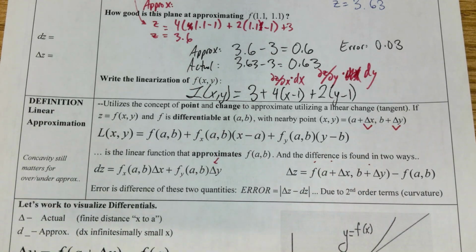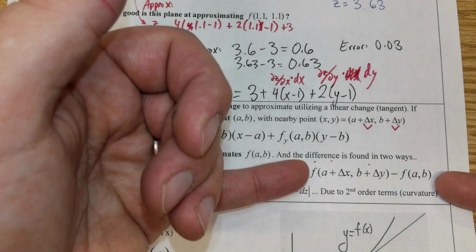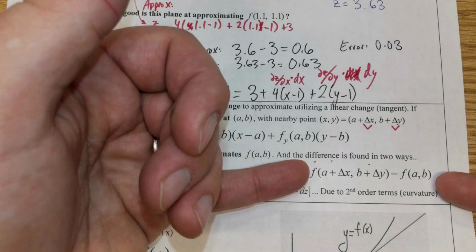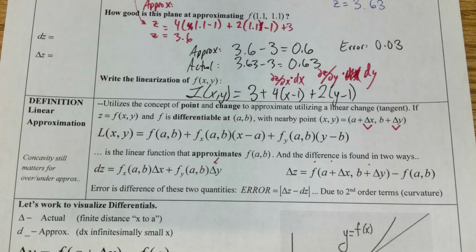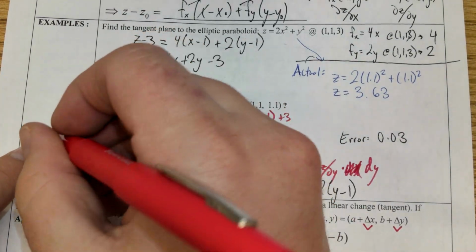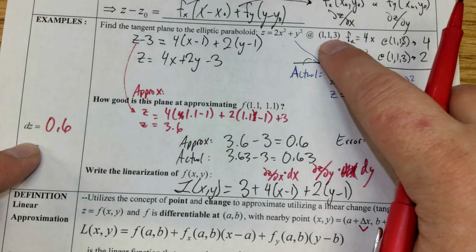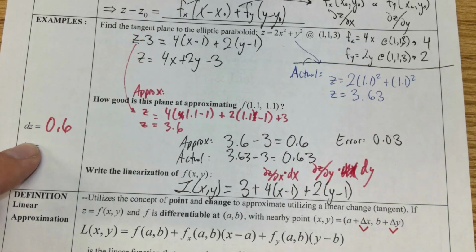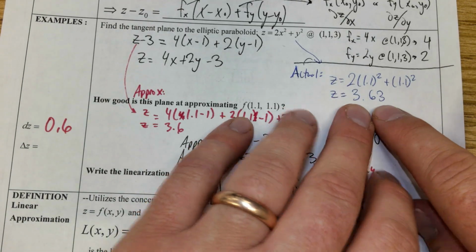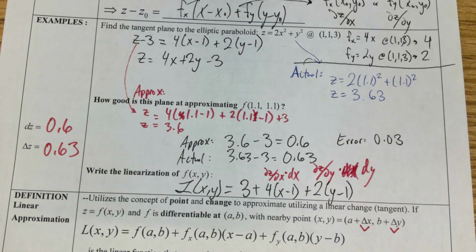Well, that's my approximate change, but my actual change is the beginning minus the end. That 1.1 minus 1, and seeing what the change in height is based on those two things. So if I went back and contextualized it in this example, the dz, the approximate, would be 0.6, because my tangent plane changed by 0.6 when moving from the tangent point to above 1.1, whereas the actual change that the actual curve endured is 0.63.